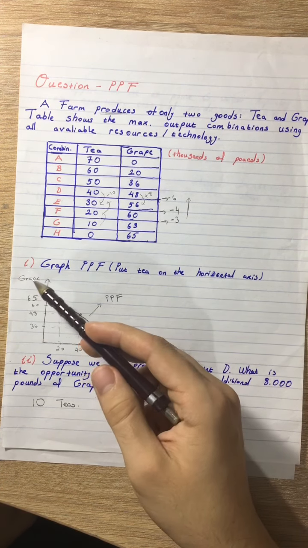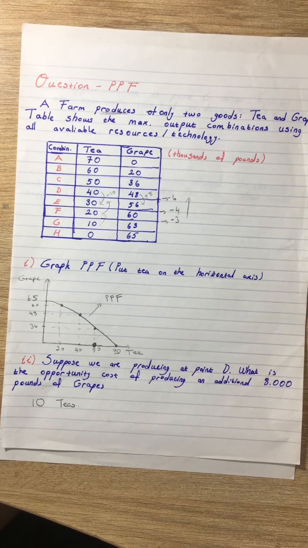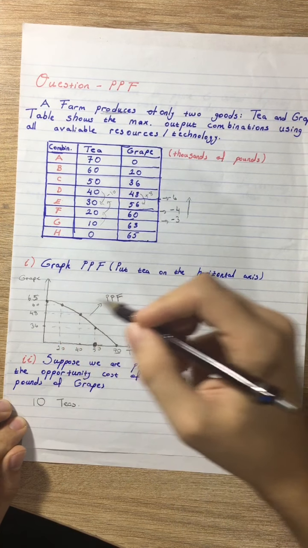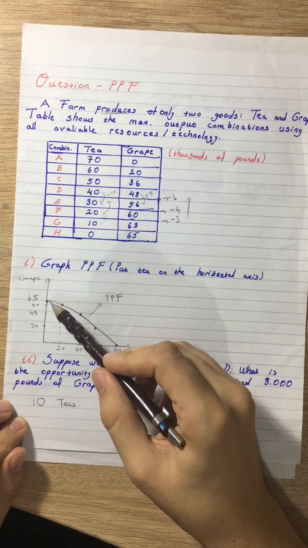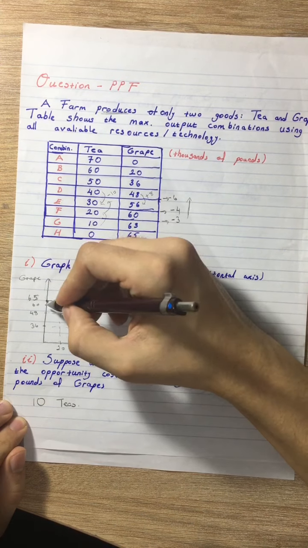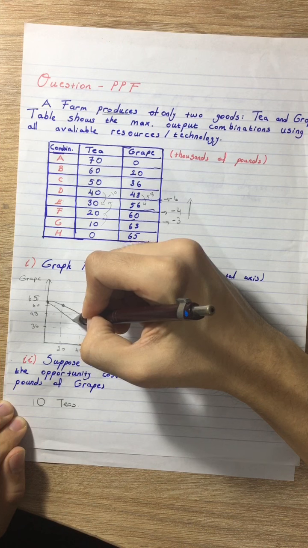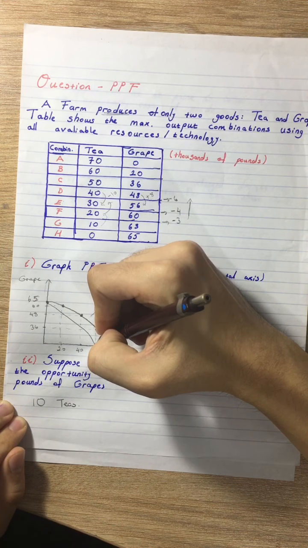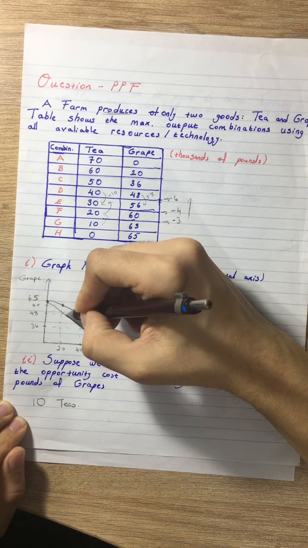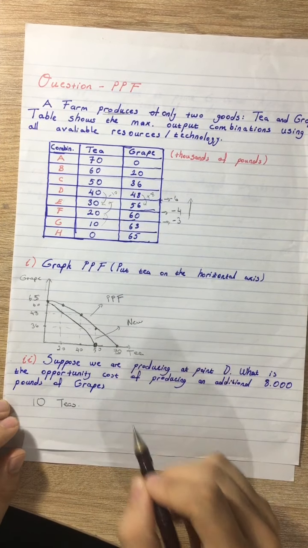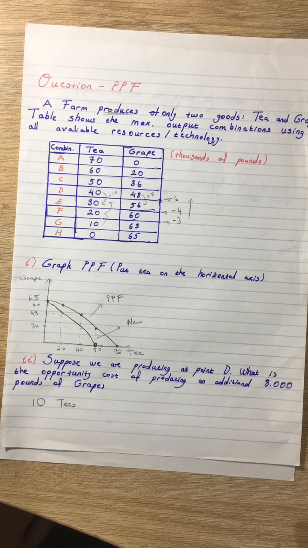And what about grape? Grape doesn't change. We can produce grape as before, so grape's initial point doesn't change. And again, the slope of the curve doesn't change, so it's again bowed shaped, and we can connect the dots here with the same slope as before. So this is the new PPF after the weather change.